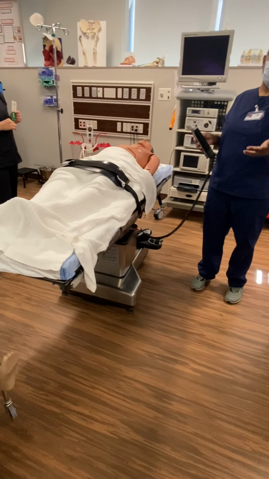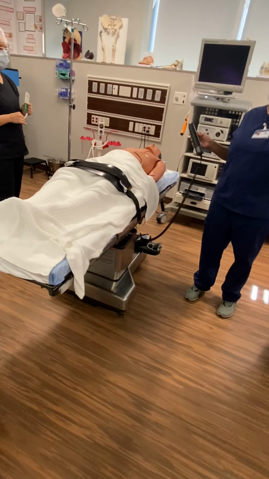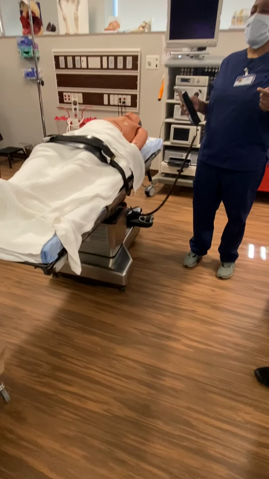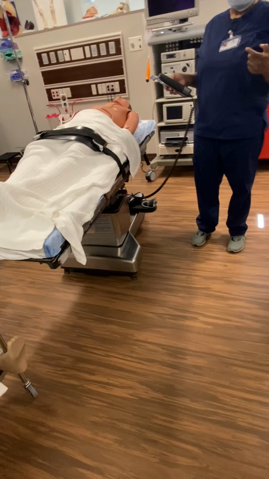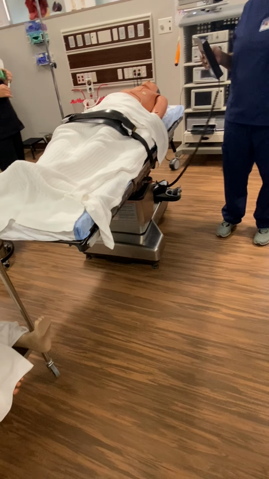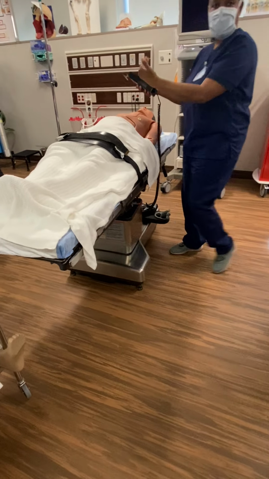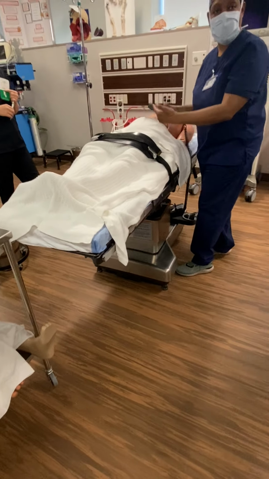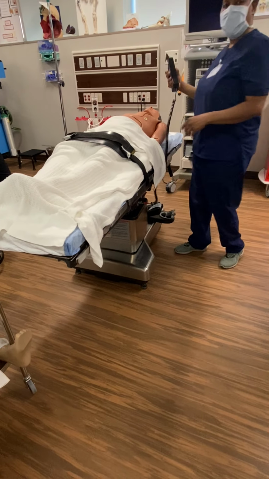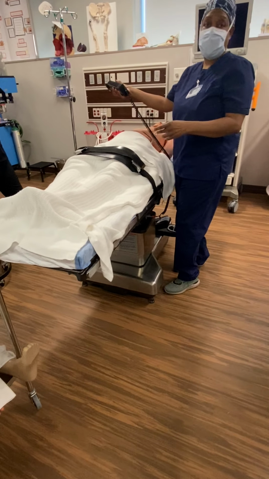We're just showing you how to operate the bed, just in case you're non-sterile and helping the nurse out. There's going to be certain things where maybe you can raise or lower the bed some. Or if they're bringing the patient in and trying to transfer the patient over, you can grab this right here, because anesthesia is going to be helping her.